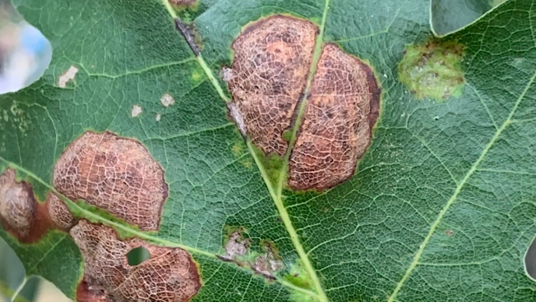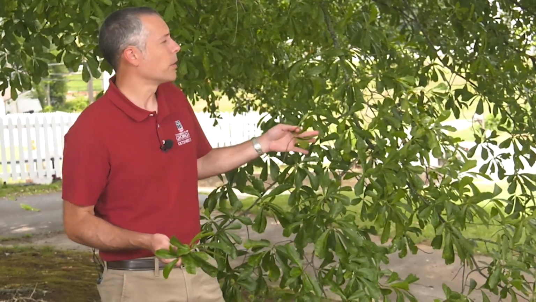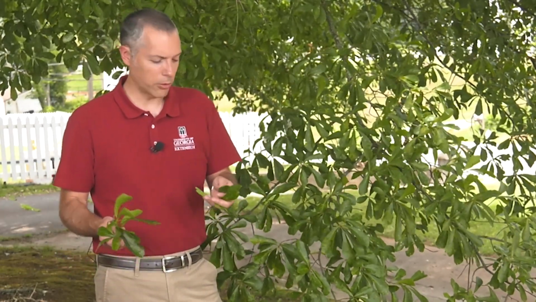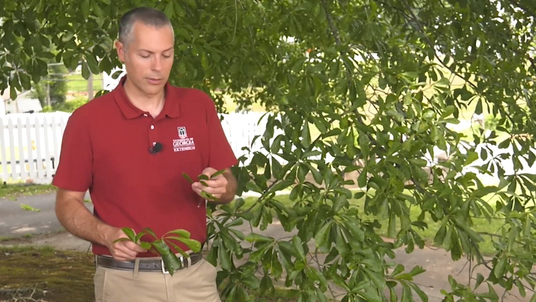It affects pretty much any oak tree species. Some oaks are maybe a little more susceptible than others. In this case, we're looking at a water oak, which is one of the more common oak species, especially in North Georgia here. And it is very susceptible to this particular disease.